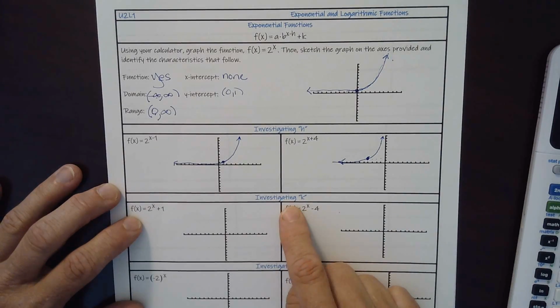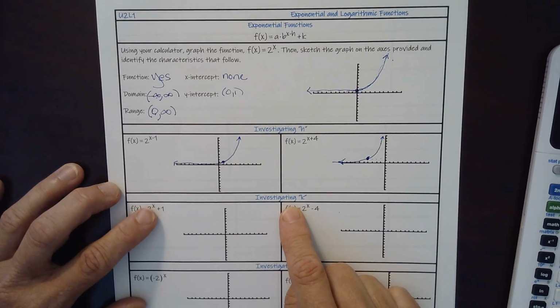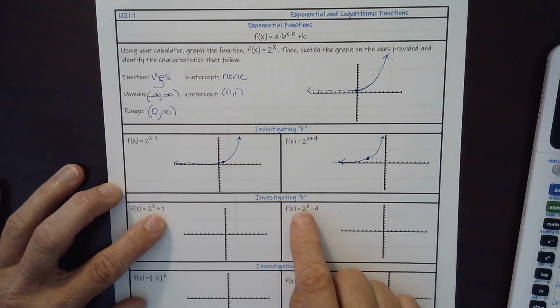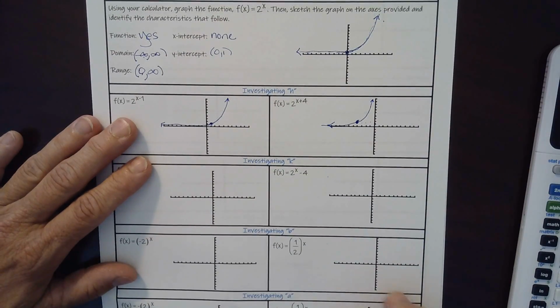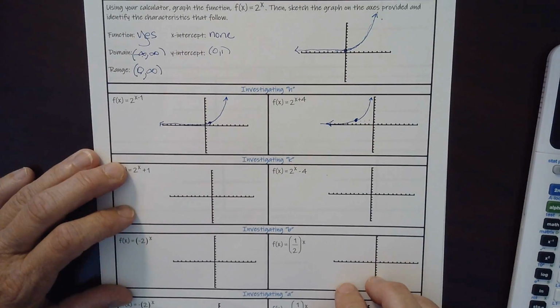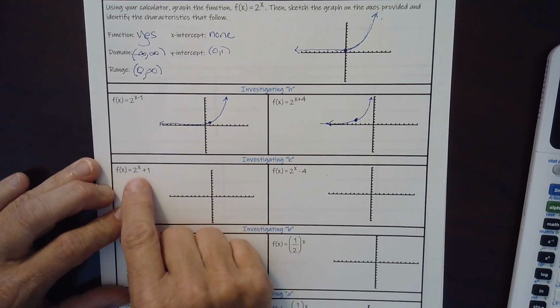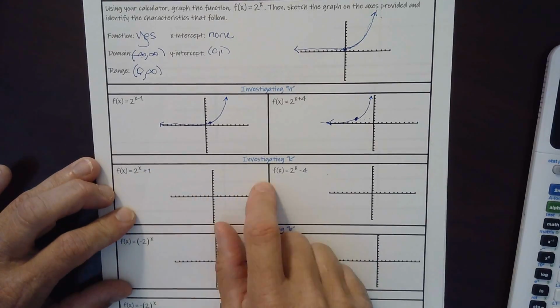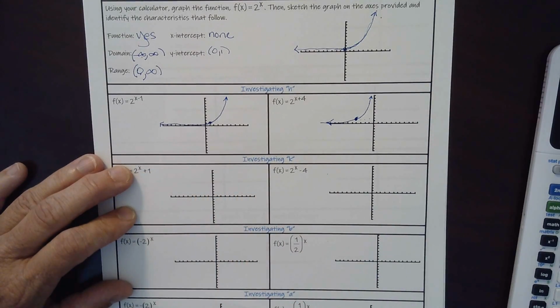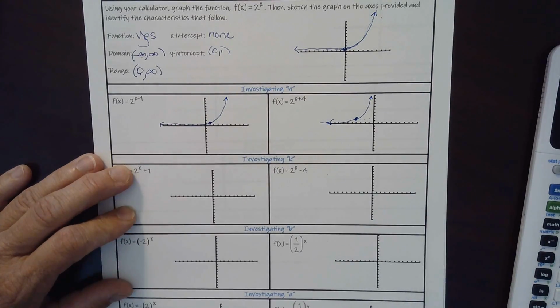All right, so the next one I want us to look at is, let's investigate k. We have f of x equals 2 to the x plus 1, and f of x equals 2 to the x minus 4. When you put these two functions in your calculator, be careful about how you type them in. Make sure that your cursor is out of the exponent before you type in the +1 and the -4. So take a moment, pause the video, graph those and sketch the graph, and then when you get those done, resume the video.